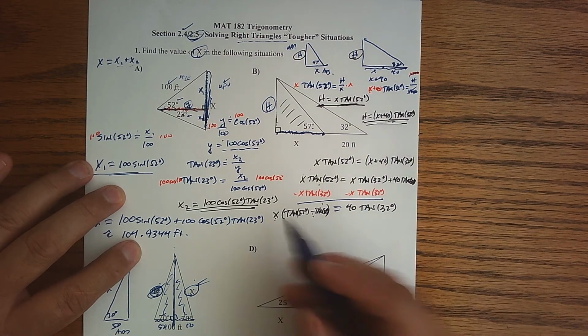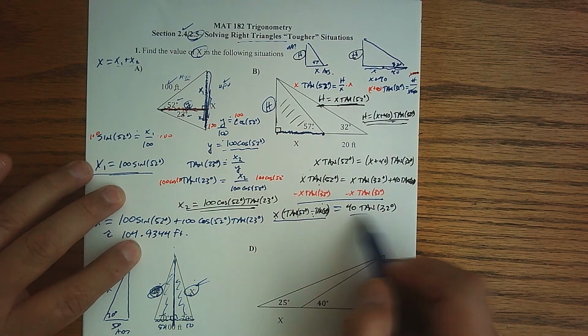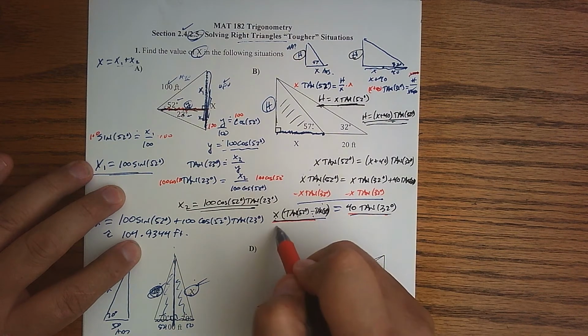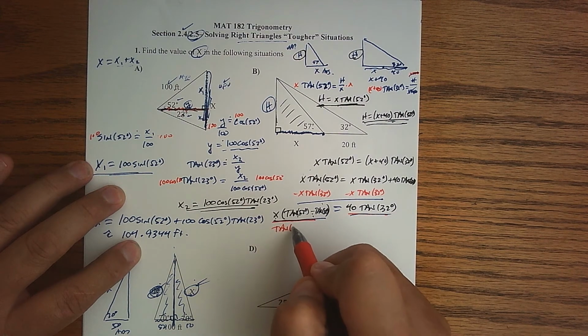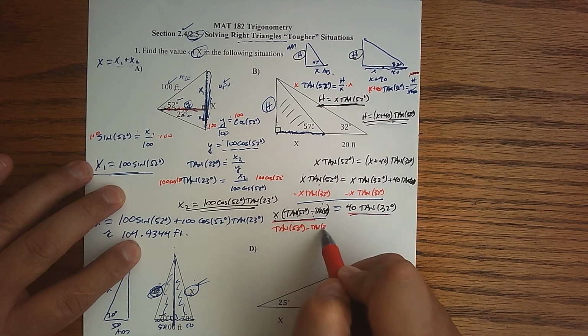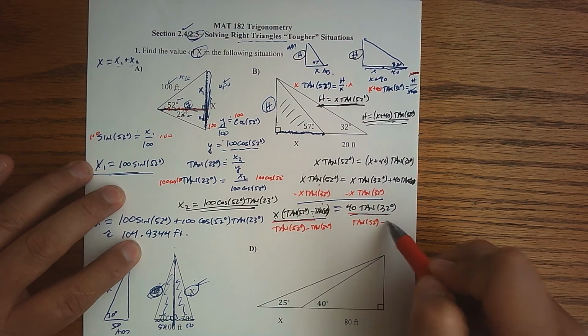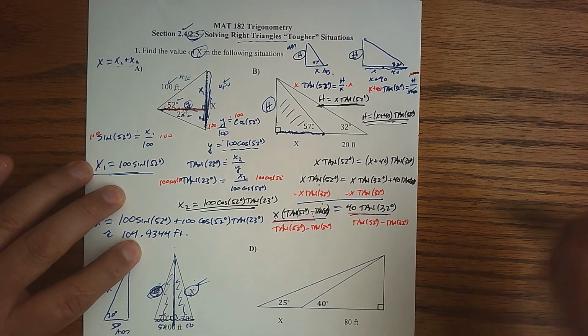Because now to get this x by itself, I would have to divide by the tangent of 52 minus the tangent of 32. And do it on both sides. Tangent of 52 minus the tangent of 32. And so what we finally get is our exact answer, right?